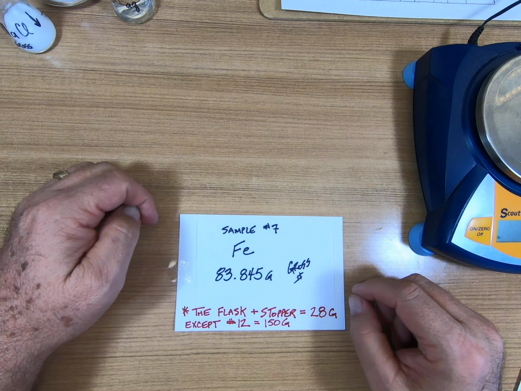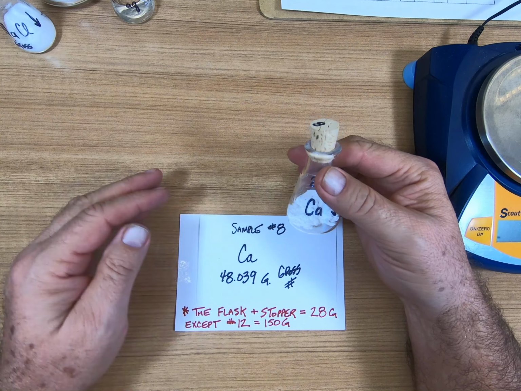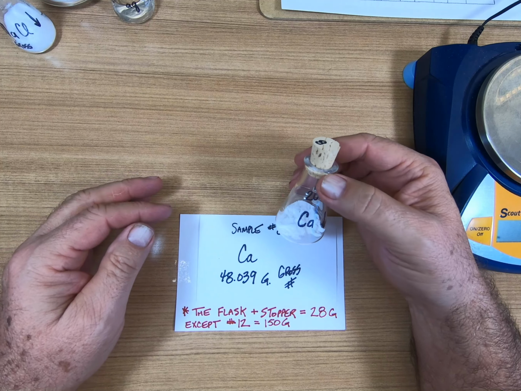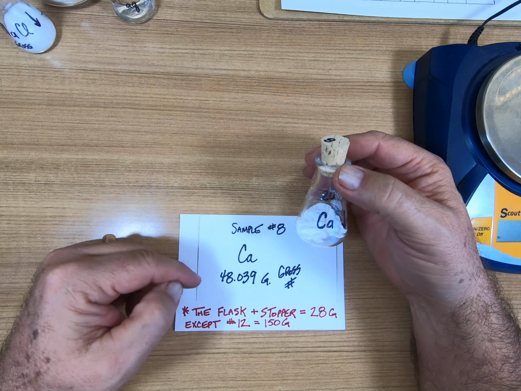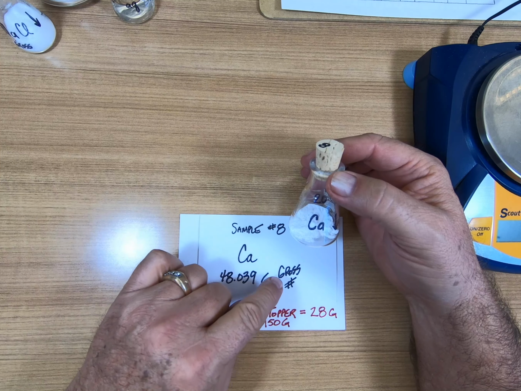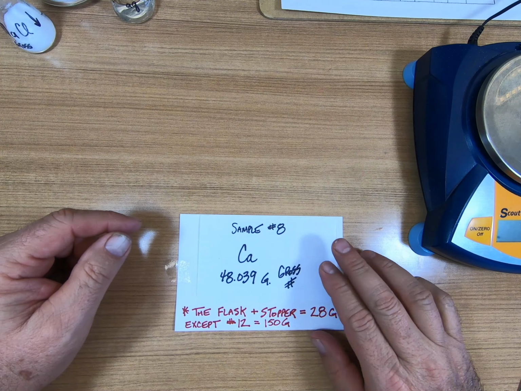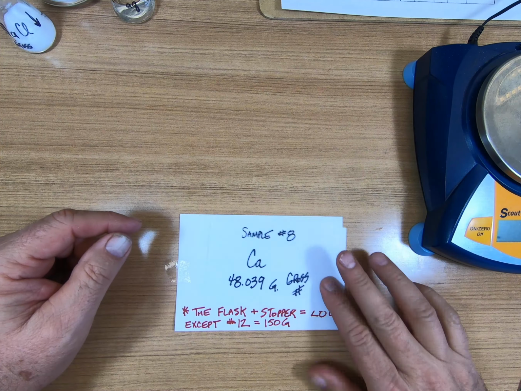Number 8. Number 8 is this white stuff right here. Your bones are made out of it. You get it from milk when you drink milk, so drink your milk. Calcium, sample 8, weighs 48.039 grams. Remember, that's the gross weight. You got to take that number out of it. That's number 8.